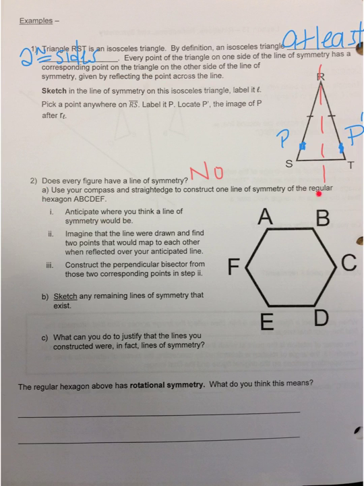this hexagon, which happens to be a regular hexagon. A regular hexagon, or any regular polygon, has all of its sides congruent and all of its angles congruent. So imagine a line were drawn and find 2 points that would map to each other when reflected over your anticipated line. So for instance, if I think that there's a line going straight down the middle here, I would imagine that F would map onto C.